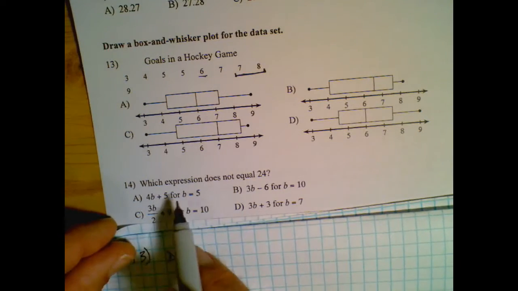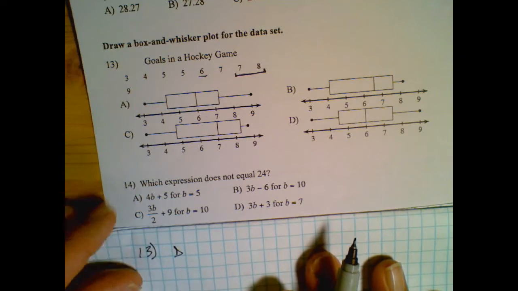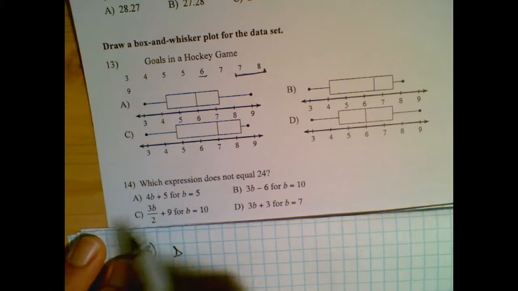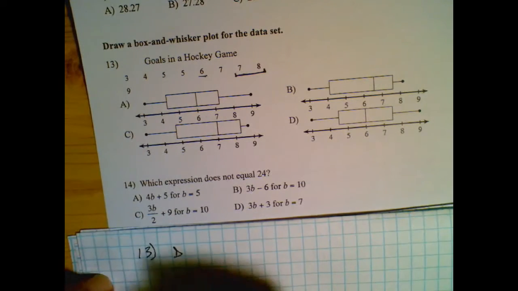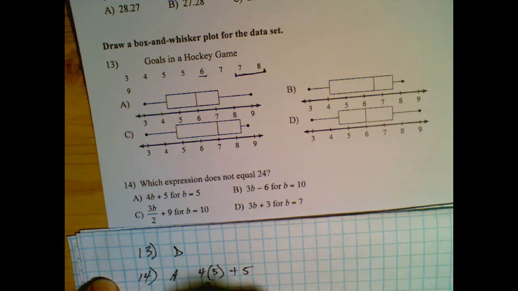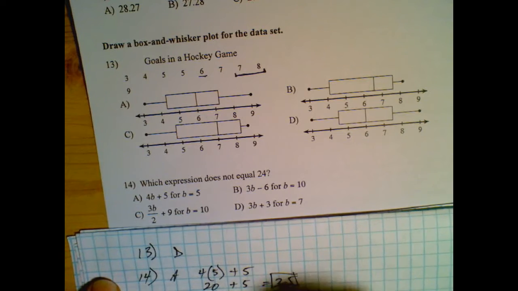14. Which expression does not equal 24? This question sounds familiar. I just have to simply plug in the value and check. So for 14, if I do A, I'm left with 4 times 5 plus 5. Well, 4 times 5 is 20, plus 5 equals 25. Hey, that is not 24, and that answers the question.